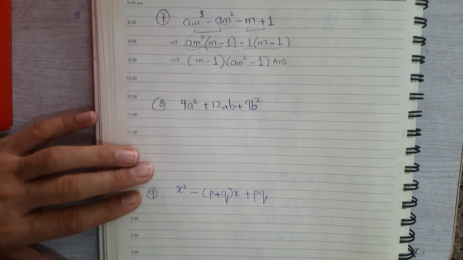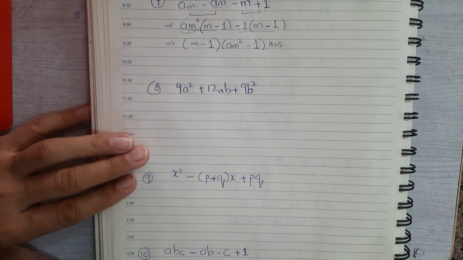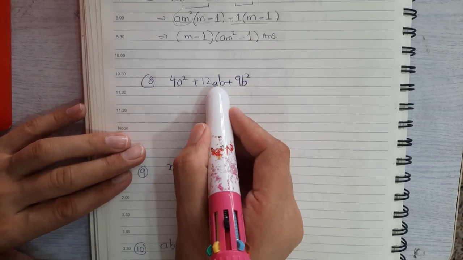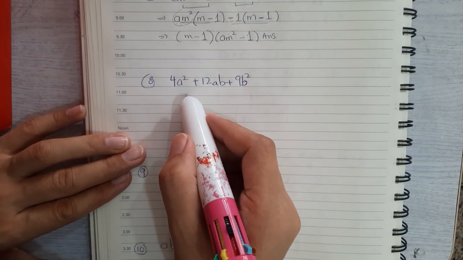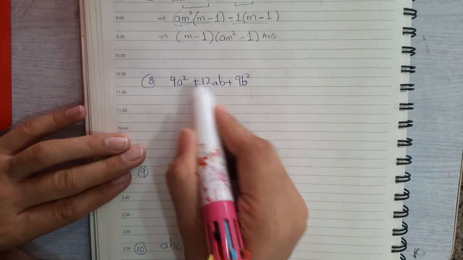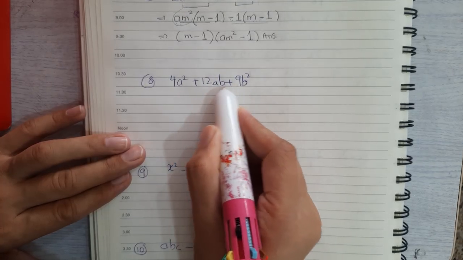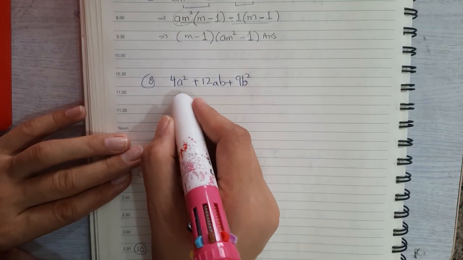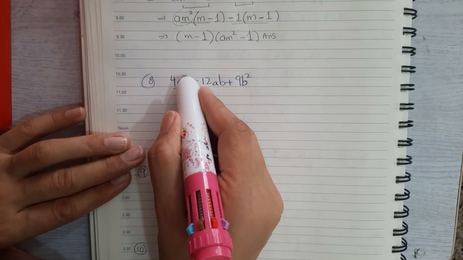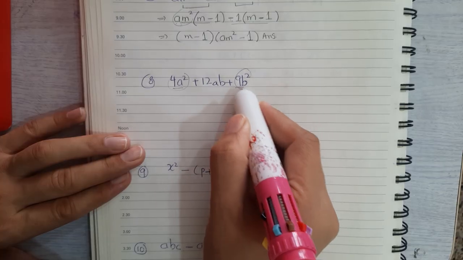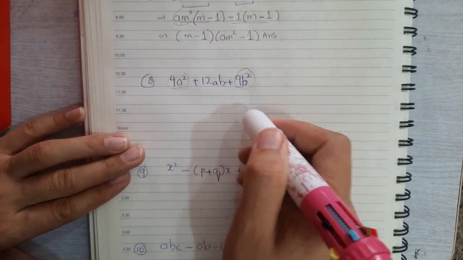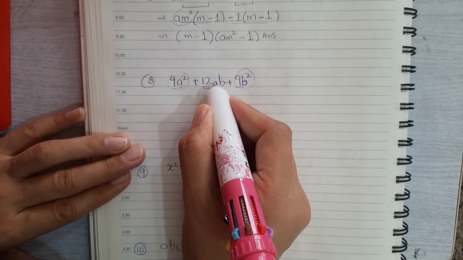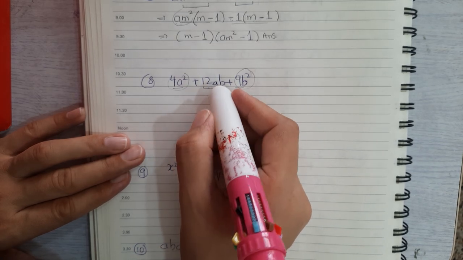Okay. Now moving to the next one. We have a different question. Why different? Because there are 3 terms. And when you look at it carefully, there is no common factor. These 2 have a common factor, but when you compare it with the 3rd, they altogether do not have any common factor apart from 1. So what we can do is, we see this is a perfect square, this is also a perfect square. In the background of this question is a formula, but what you can do right now is try breaking this part, the middle term.